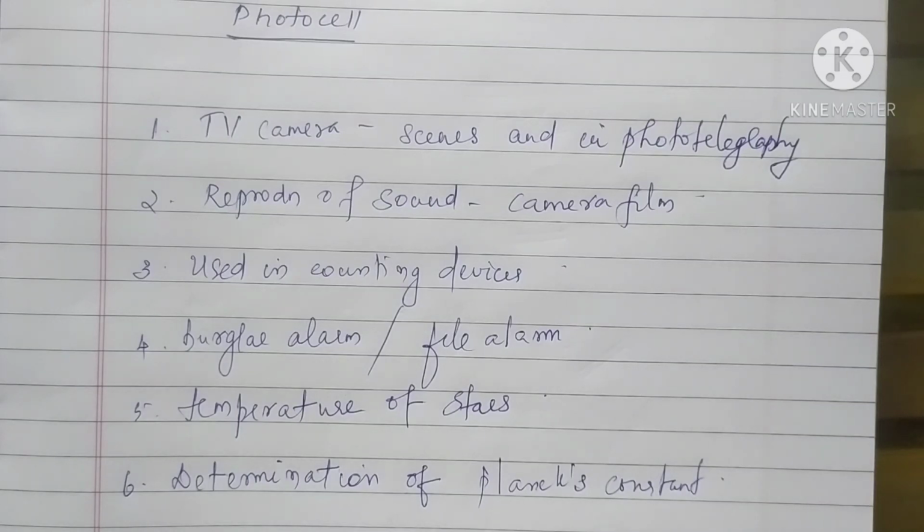Clear? So that's all about the first section in this chapter, that is the particle nature of light. We have discussed it clearly with the help of the photoelectric effect and also Einstein's photoelectric equation. Very important. So study well.